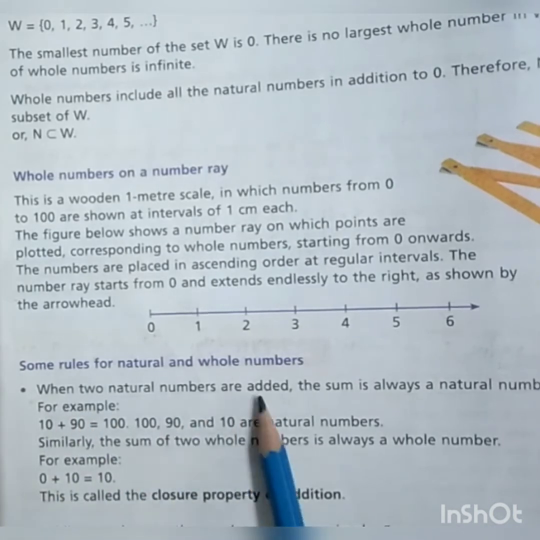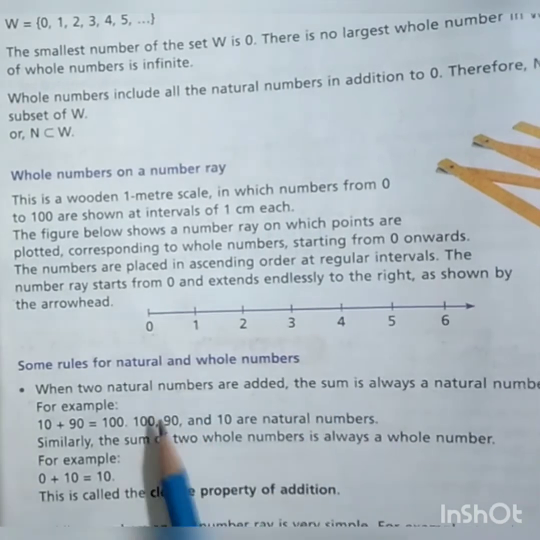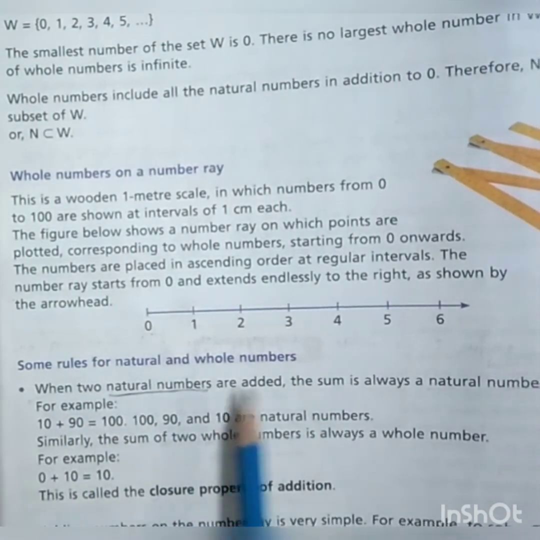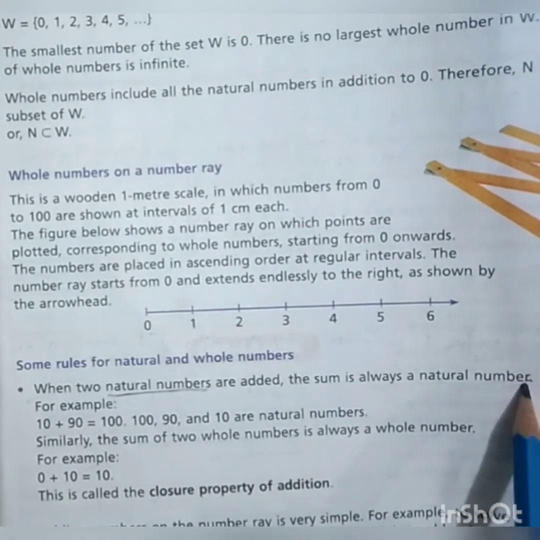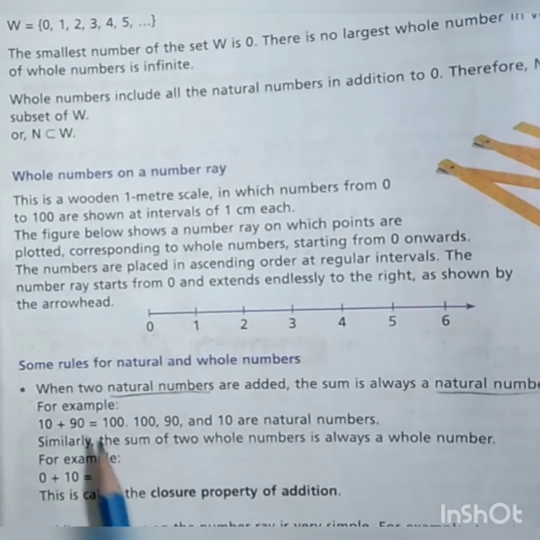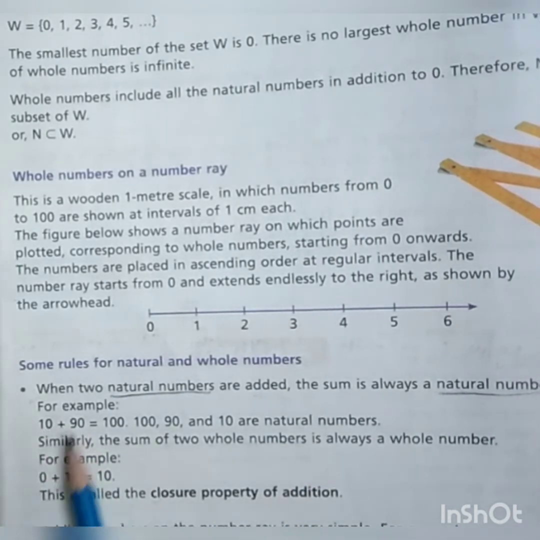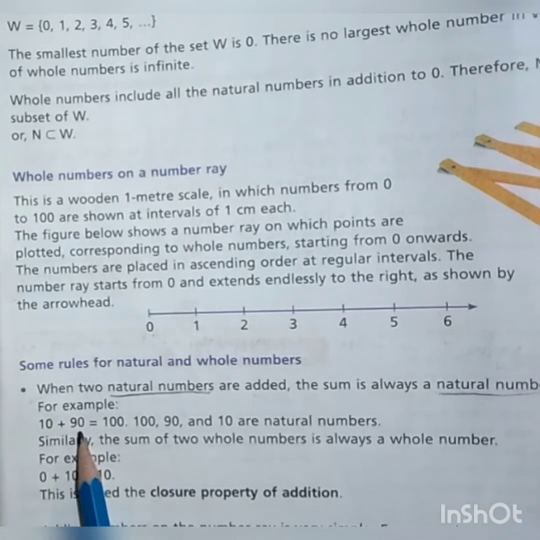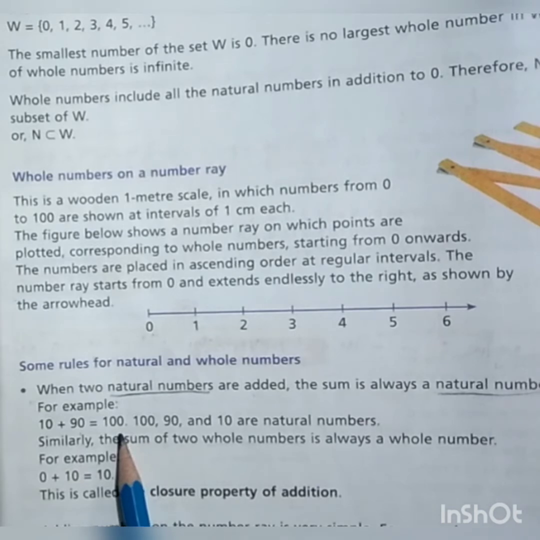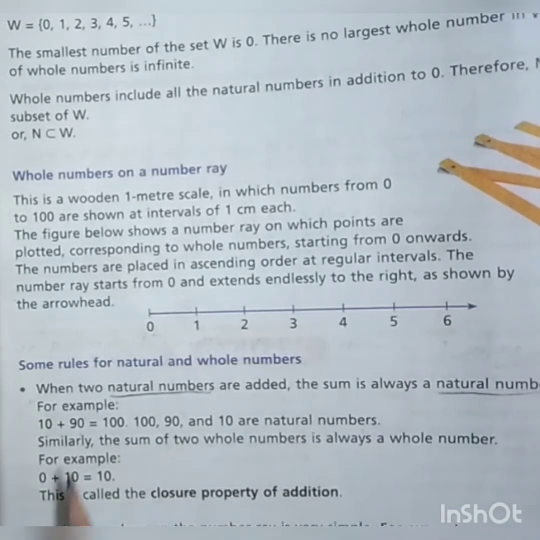The first rule is about natural numbers. When two natural numbers are added, the sum is always a natural number. I am highlighting this one, natural numbers. For example, we can see 10 plus 90. Both of these numbers are natural numbers and the result is 100. So 100 is also a natural number. 100, 90 and 10 are all natural numbers.